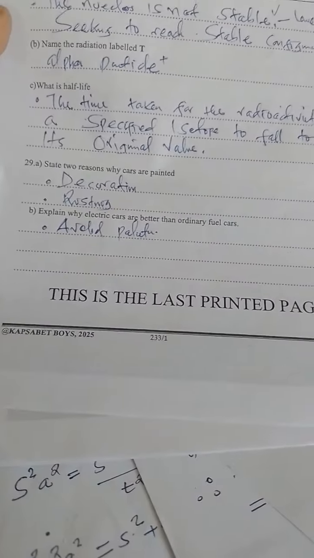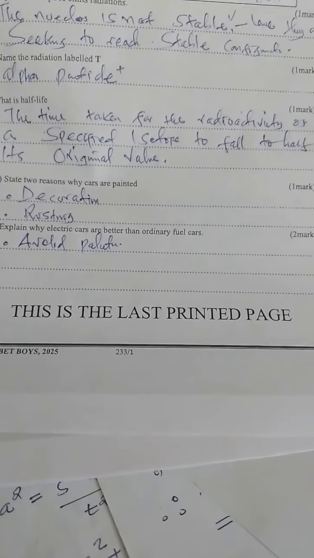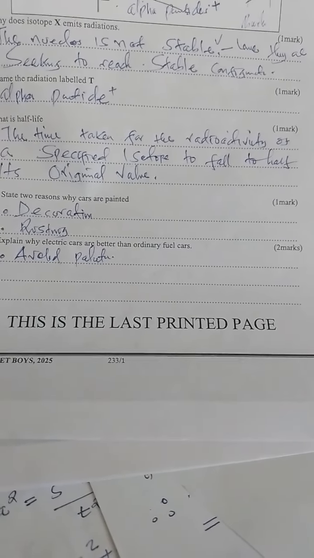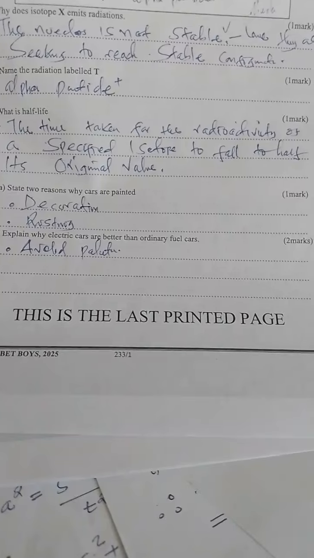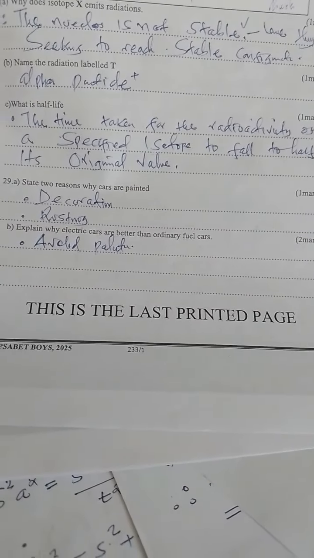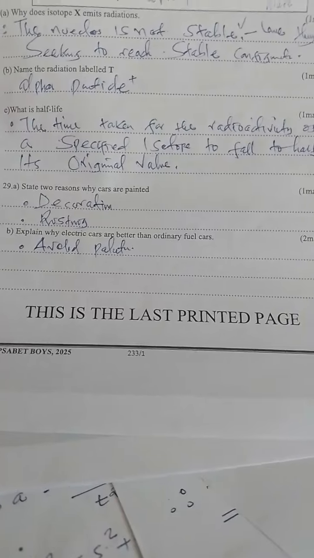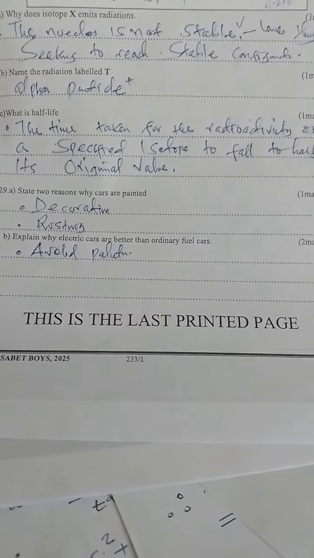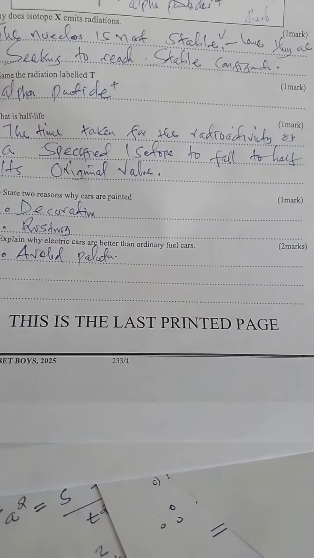C, what is half-life? This is the time taken for the radioactivity of a specified isotope to fall to half its original value. So when you're given a mass of an isotope, it will decay to half of its original mass.